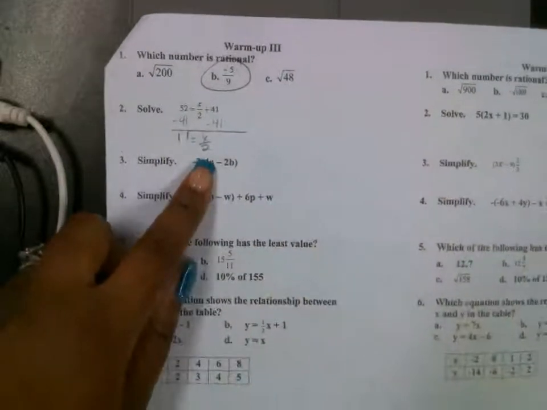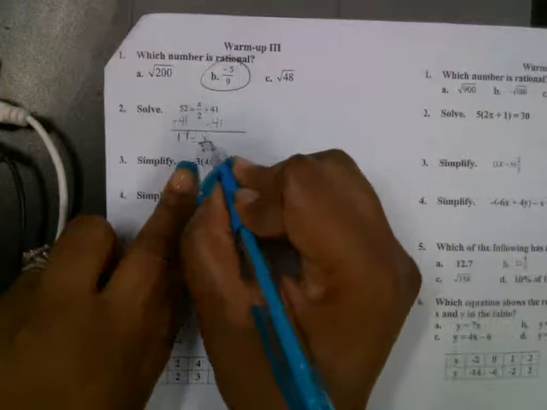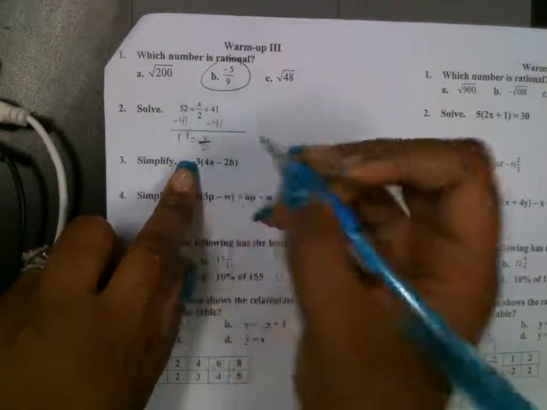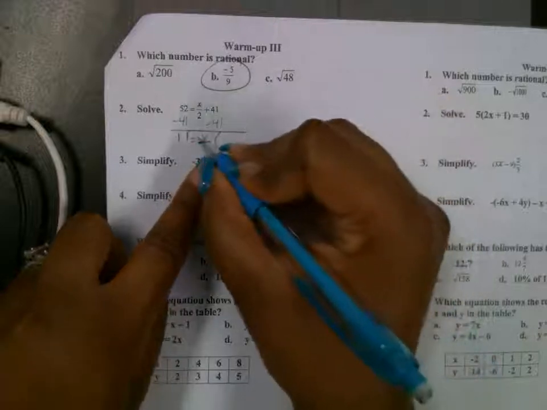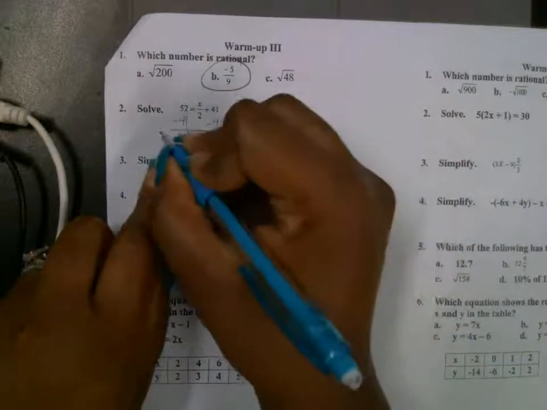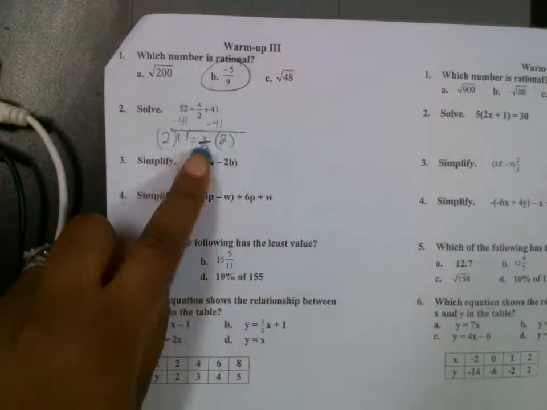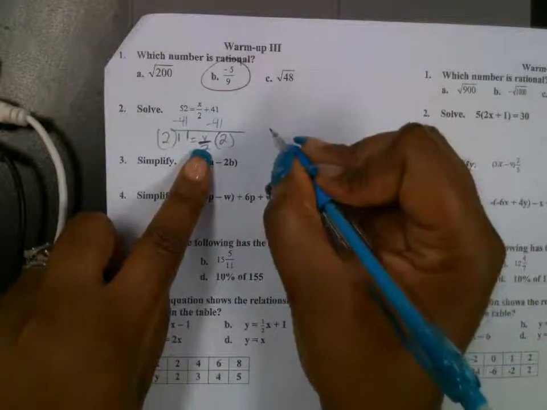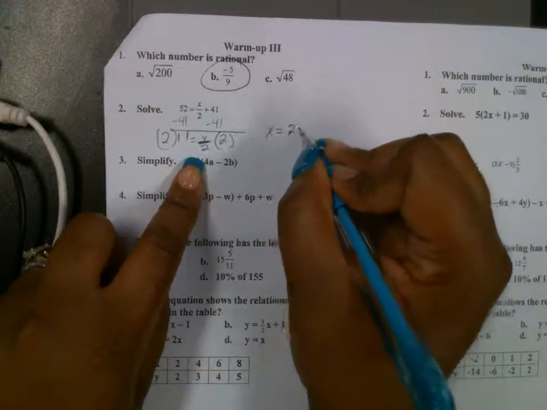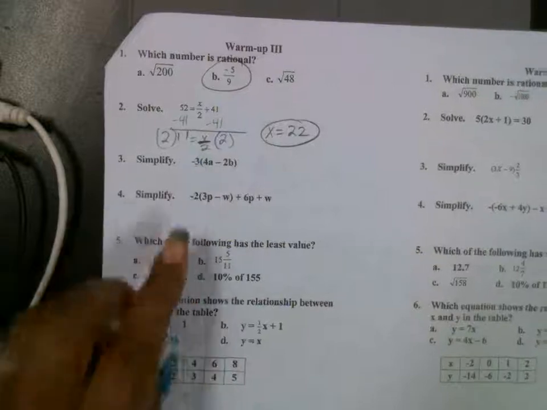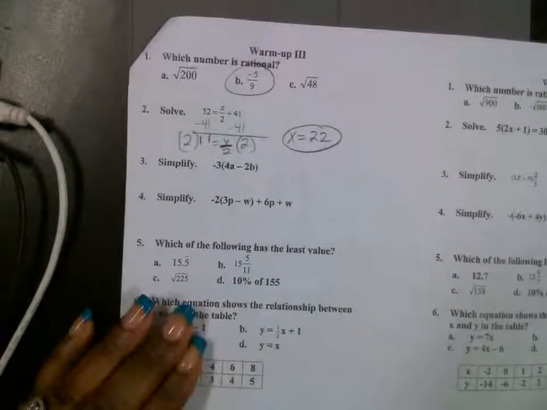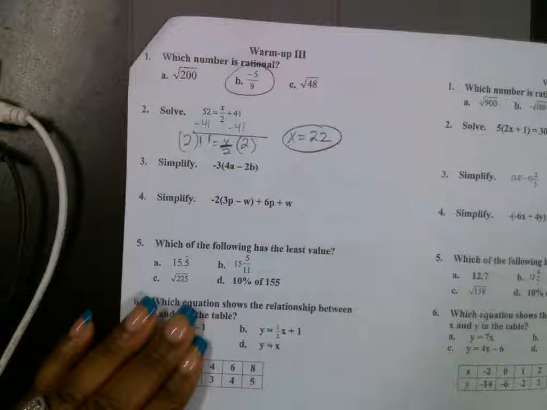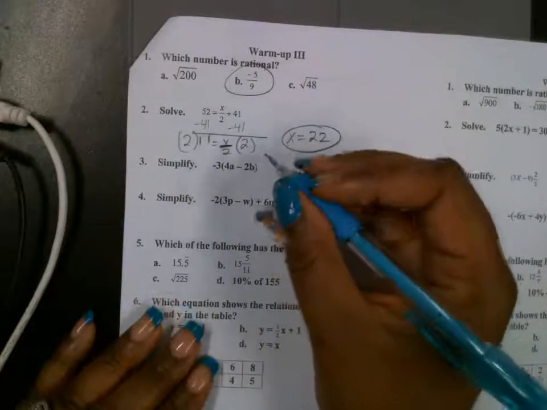Now what do we do to get x by itself? This is division. Yes, multiplication. So we're going to multiply by the reciprocal, 1 over 2, which is 2 over 1, or just 2. And what's 2 times 11? 22. So x here is equal to 22. Raise your hand if you got that right. Good job. Everybody's good for me to move on? Just stop me if I move too fast.